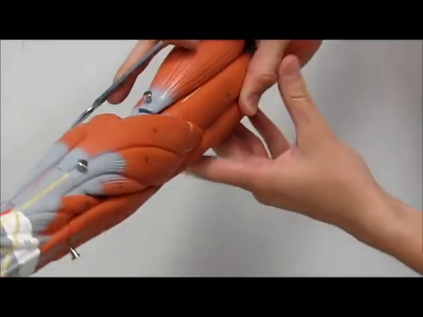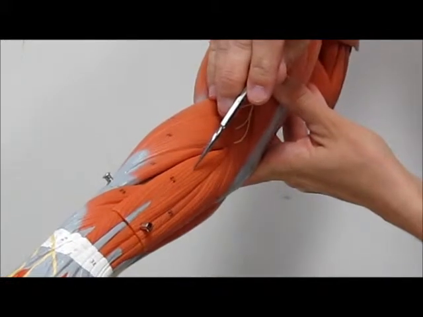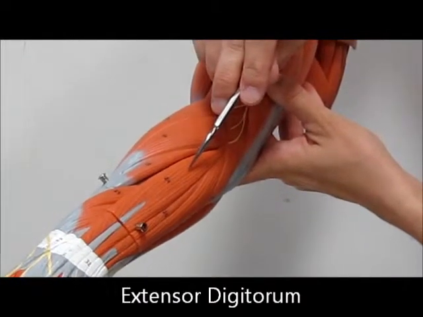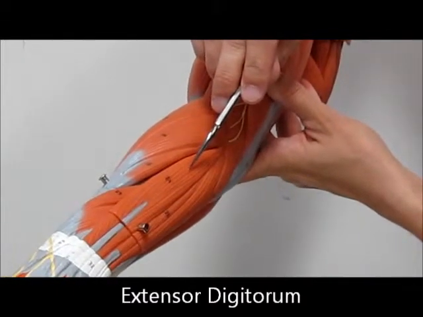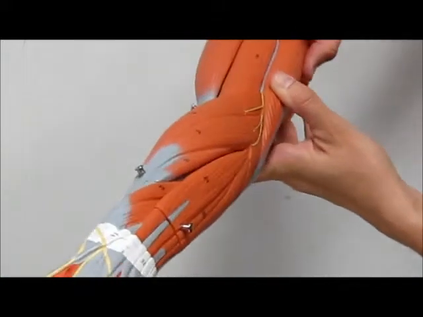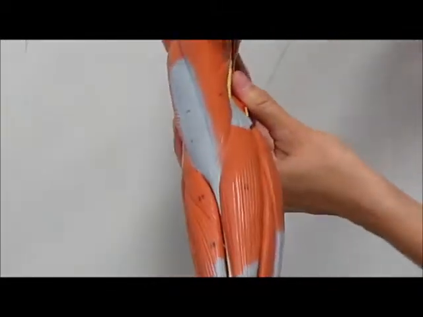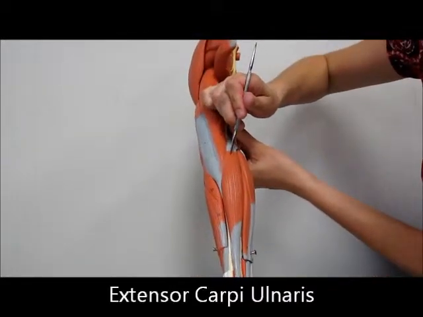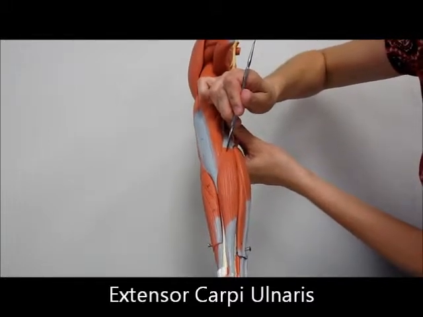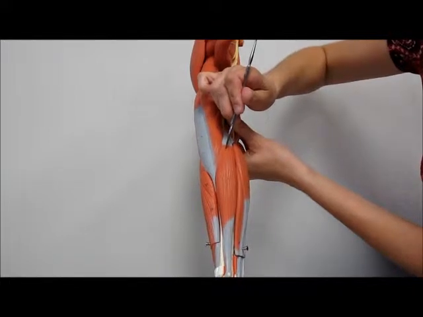And also on the back we have Extensor digitorum, which extends the medial four digits of the hand. And right here we've got Extensor carpi ulnaris, which extends and adducts at the wrist.